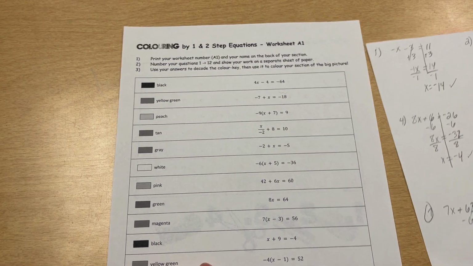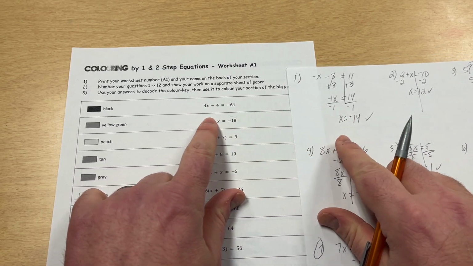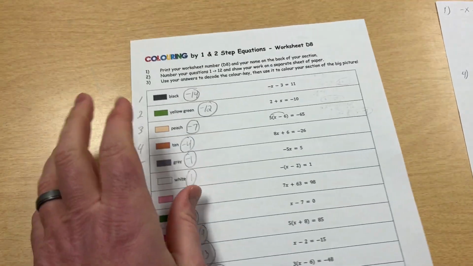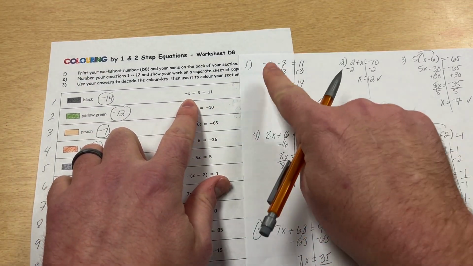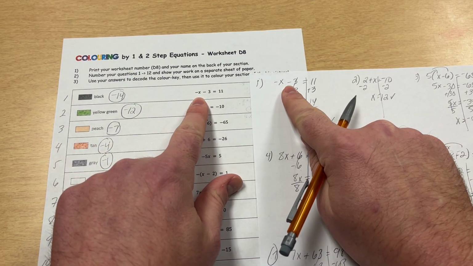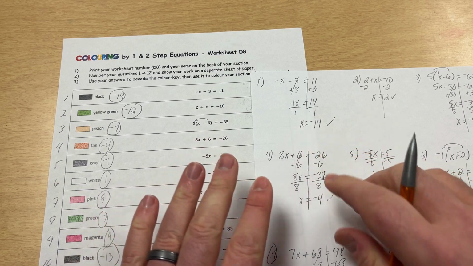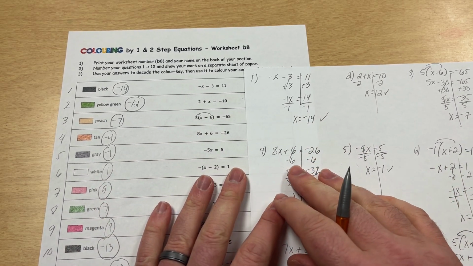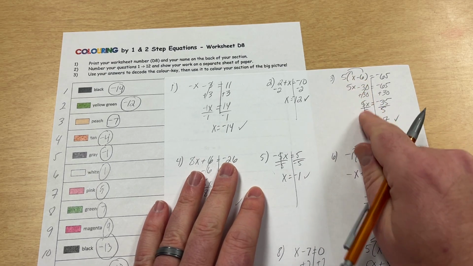What you'll do is take your very first problem and be careful to copy it exactly so you don't make any silly mistakes, and then do the same process that you've done before. This is a mix of some nice simple ones, but also some where we have distributing that has to happen first.